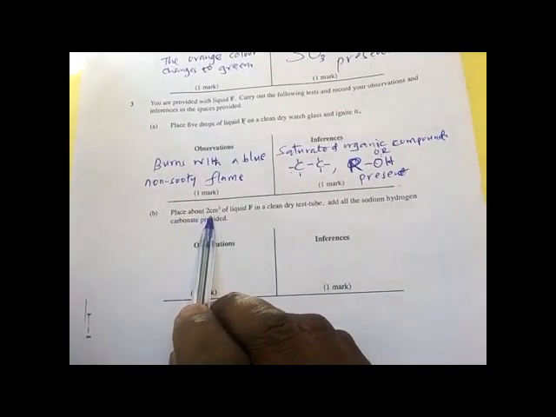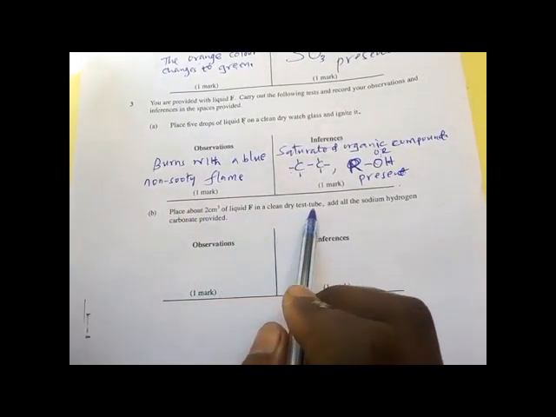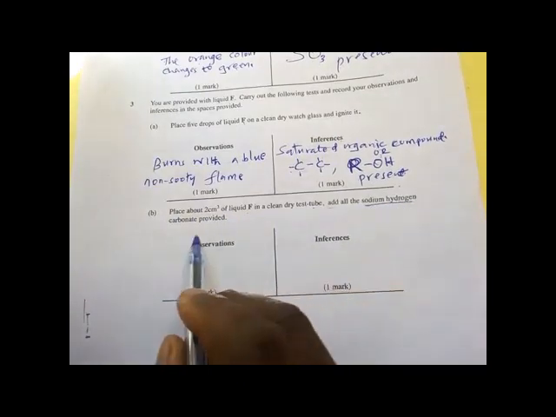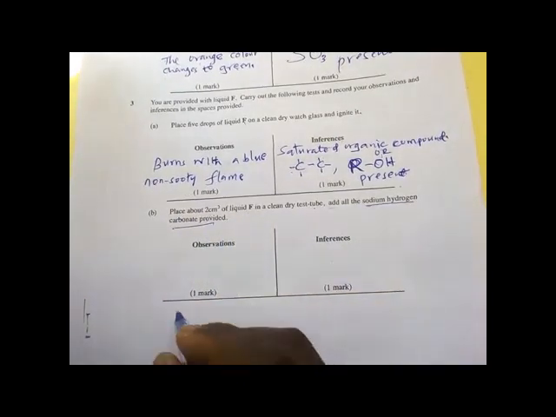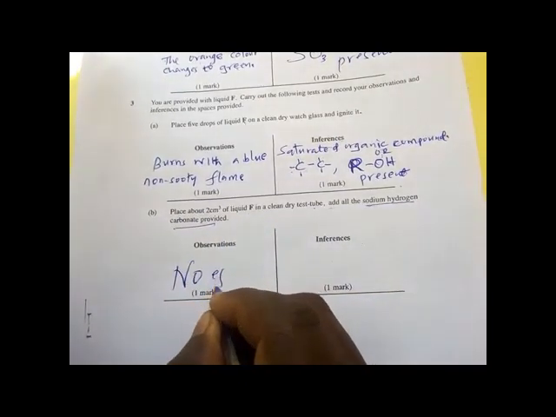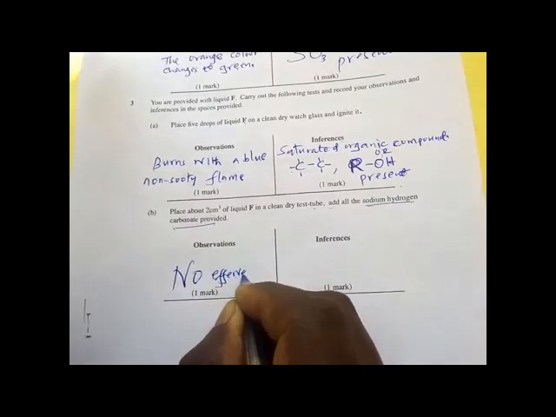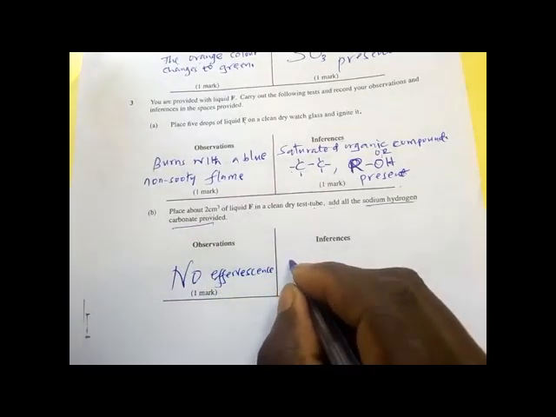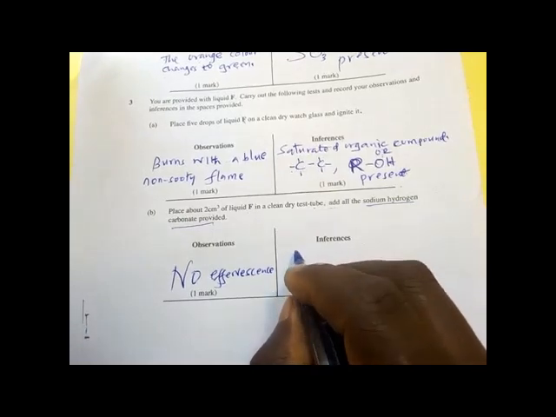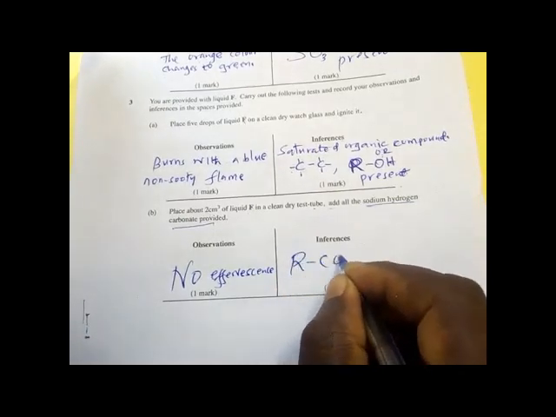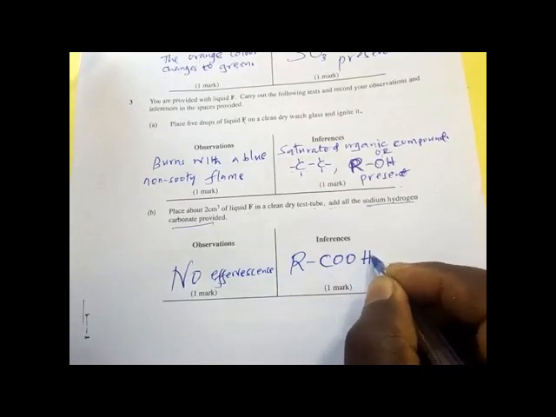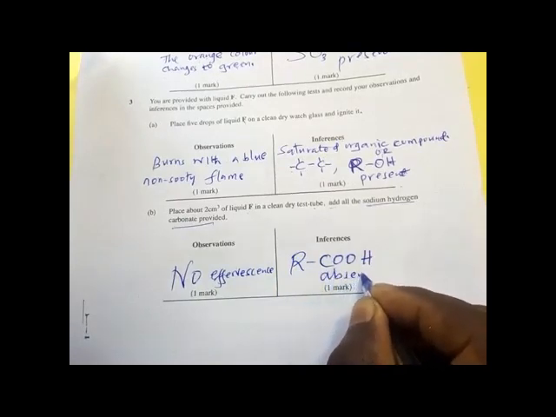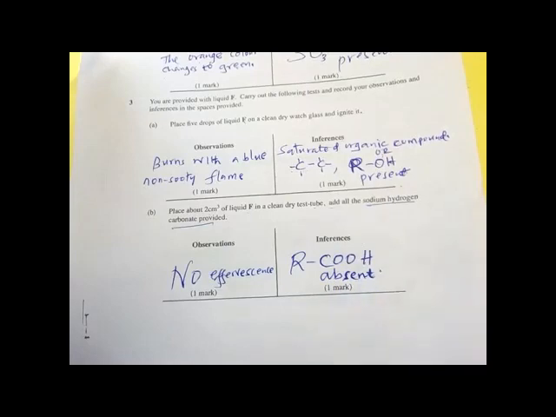Place about 2 cm³ scoop of F in a clean test tube, and then add sodium hydrogen carbonate. There is no effervescence, because that's what we expect. There is no effervescence. Then it means the alkanoic acids are not there, are absent.